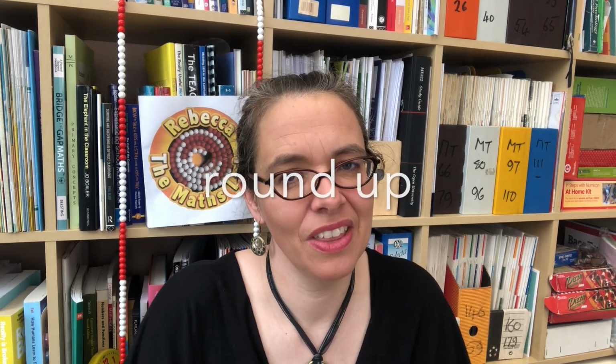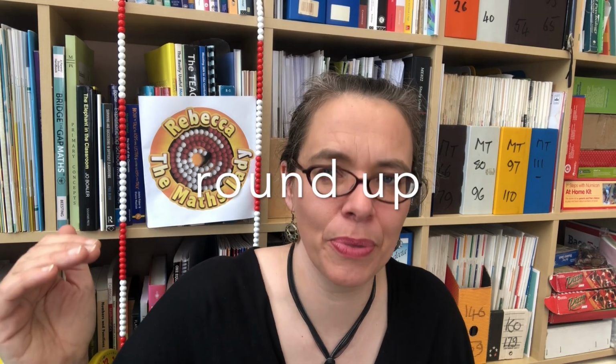So if it's the case where you need containers for all the groups, and classic examples you come across are children are going on a trip and buses take so many children, how many buses do you need? You're thinking about the containers, you're thinking you've got to contain all the objects that you're sharing out. Then you are going to round up.